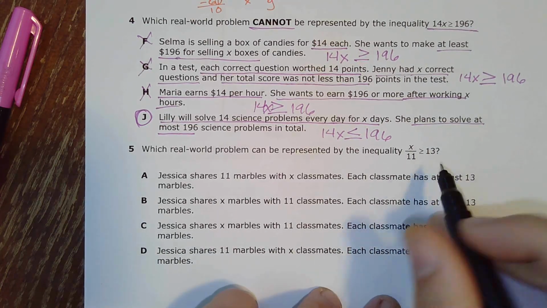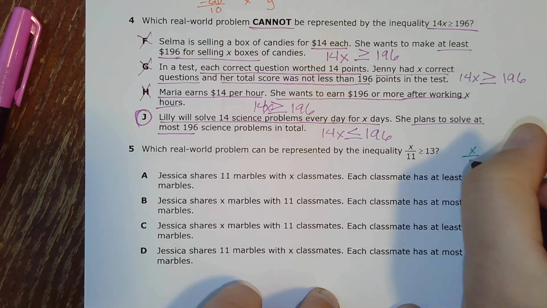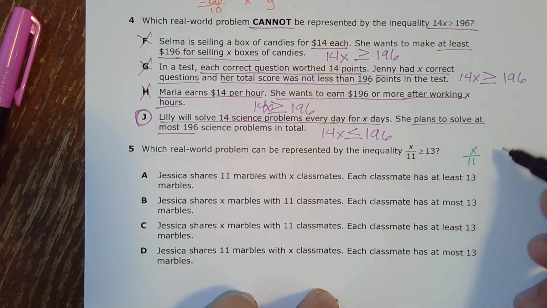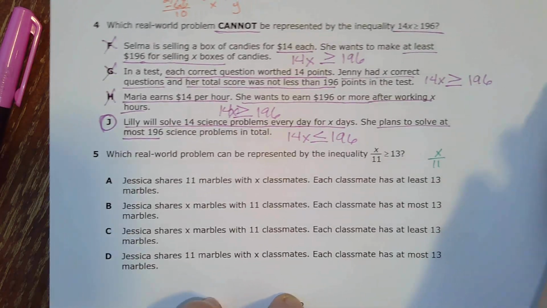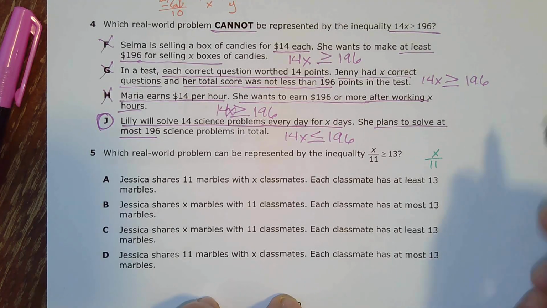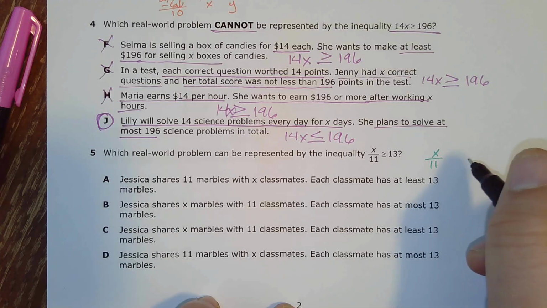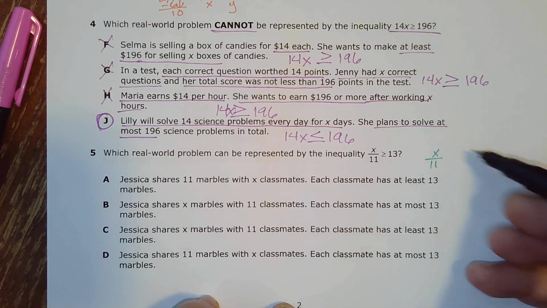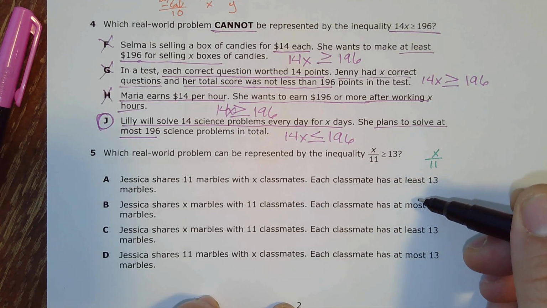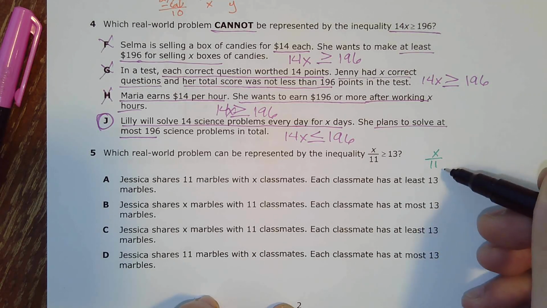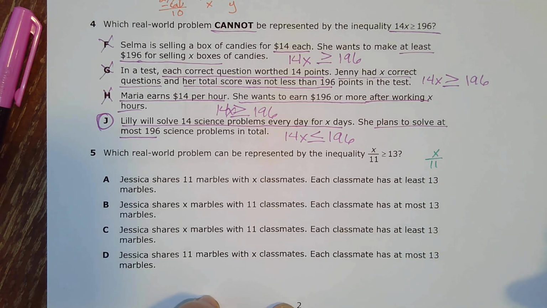So this one's a good one, especially with the x over the 11. Remember, if we were to turn this into an actual division, like if we were solving this, we would ask ourselves, top in, bottom out. If the x is on the inside and the 11's on the outside, who's sharing what?